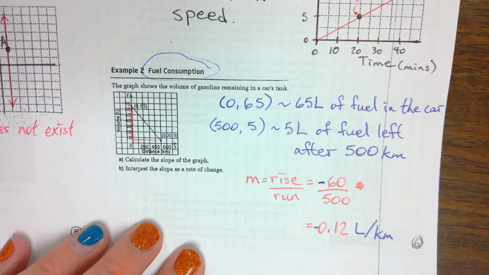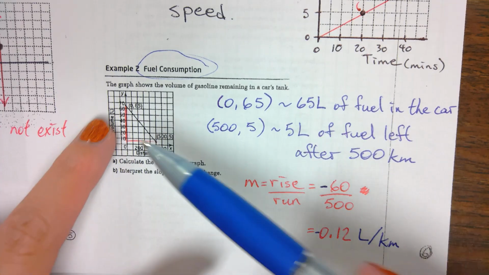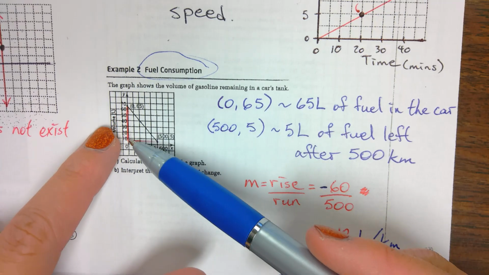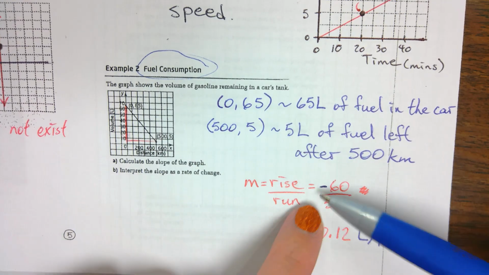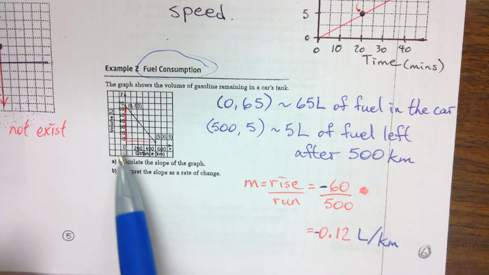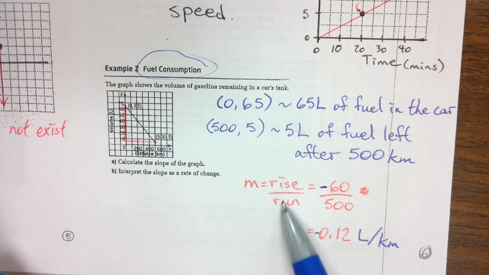For these word problems, just remember it's rise over run, but if your rise is not rising and it's dropping, then don't forget that negative. Whenever you're given a graph, you want to do the rise over run.